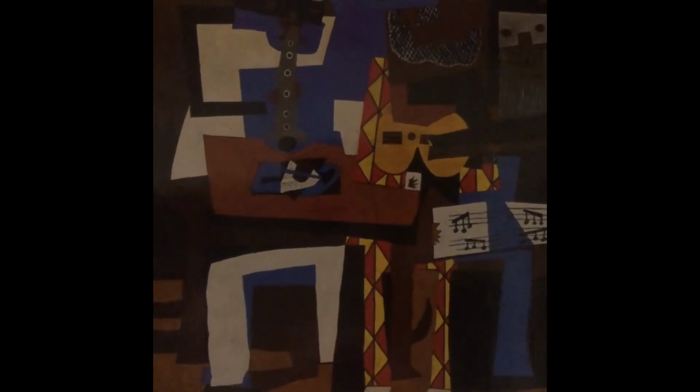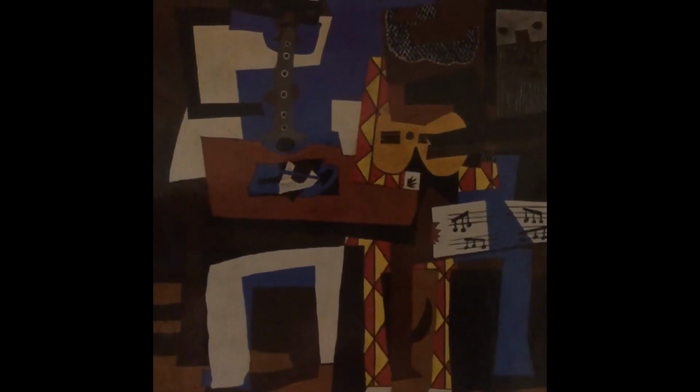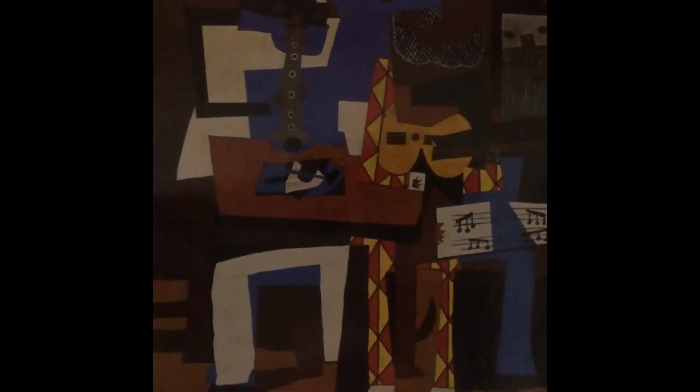So Pablo Picasso was an amazing artist. He could paint realistically. He just wasn't interested in painting that way. And just like I told you when you were painting your still life, you can create it however you want. An artist has their own way of doing things, and even though an artist can paint realistically, that doesn't mean they have to paint that way.